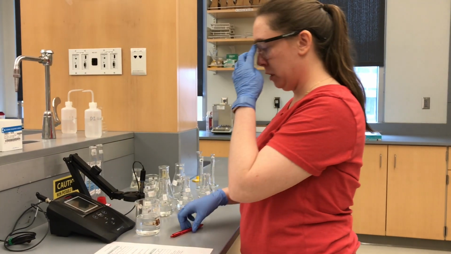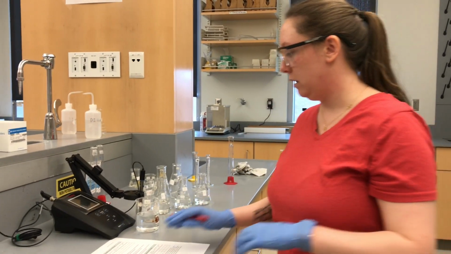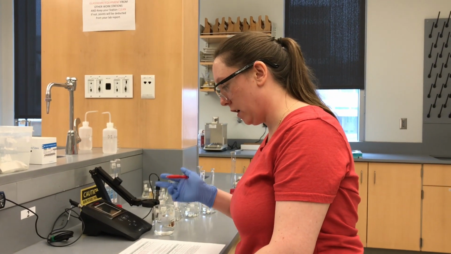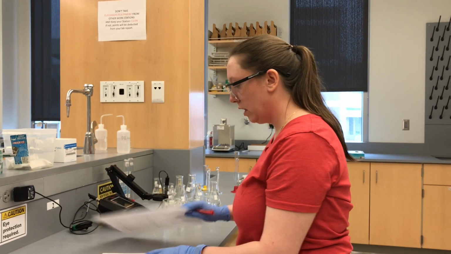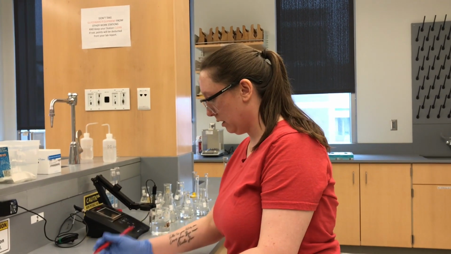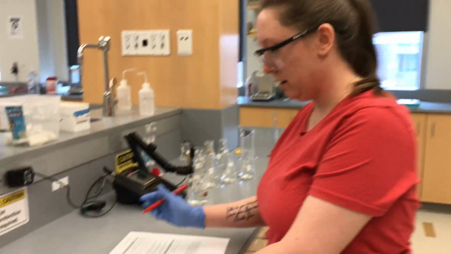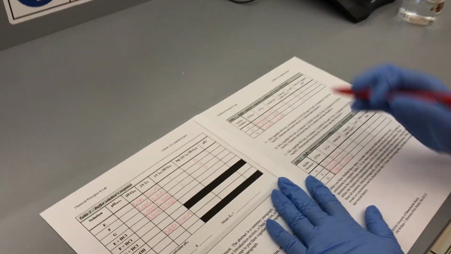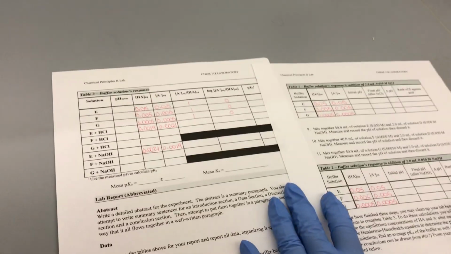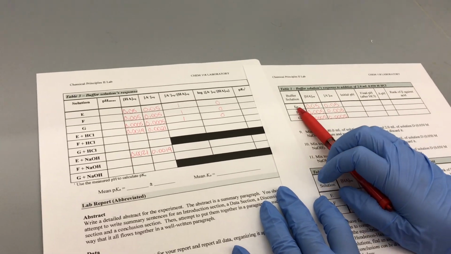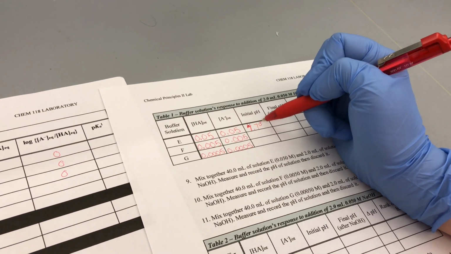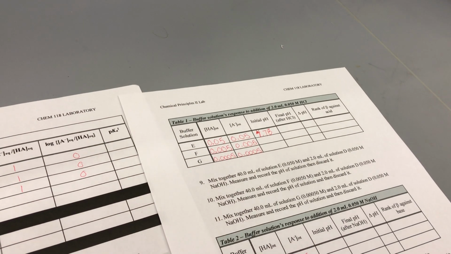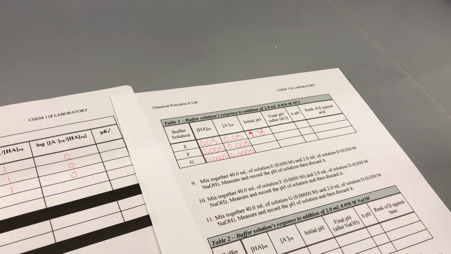Okay, so our first pH reading for E. Amy, if you want to take a look at the table so I can point out where to look. Yeah. So our initial pH of E was 4.78. Okay, so that is our first reading.